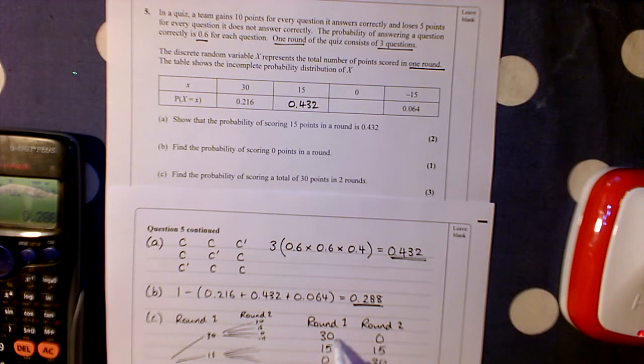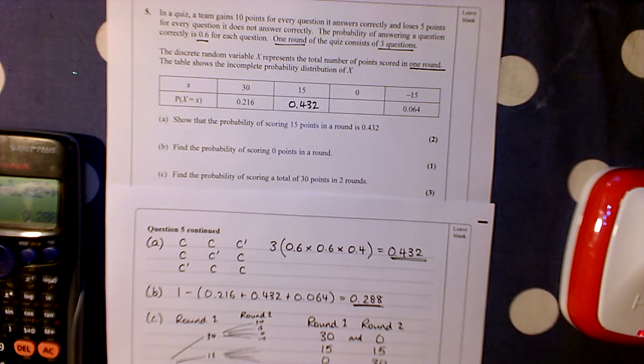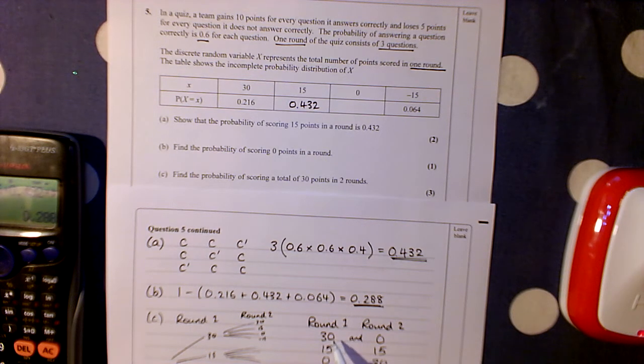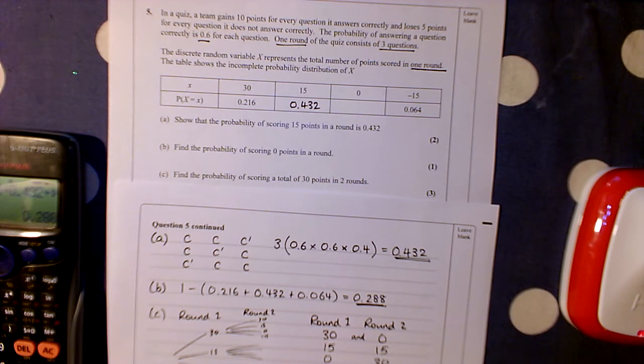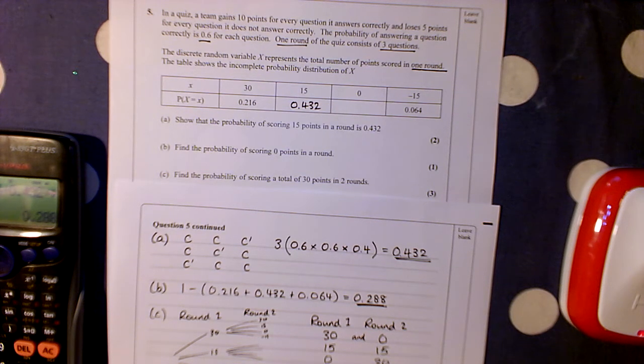So when you're looking for the probability of scoring 30 and then going on to score 0, you multiply probabilities when you're looking for the probability of one thing and another thing happening. So to find out the probability of scoring 30 in round 1 and then 30 in round 2, we do the probability of scoring 30, which is 0.216, multiplied by 30 in round 1 and then 0 in round 2. So that's the probability of scoring 30 and then the probability of scoring 0, which we actually worked out to be 0.288.